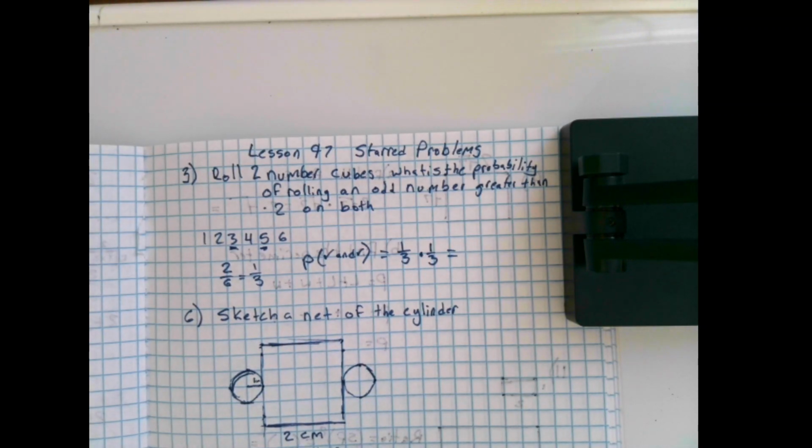This is Saxon Math Course 3, Lesson 97, Star Problems. The first star problem is question 3. Question 3 says that you should roll 2 number cubes. What is the probability of rolling an odd number greater than 2 on both?